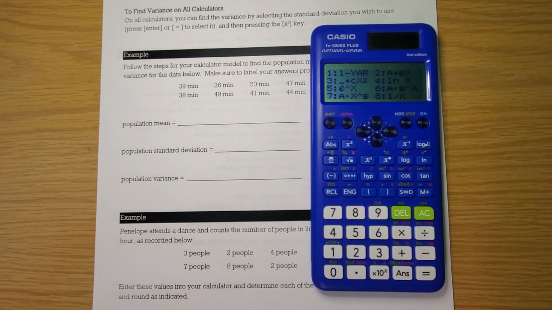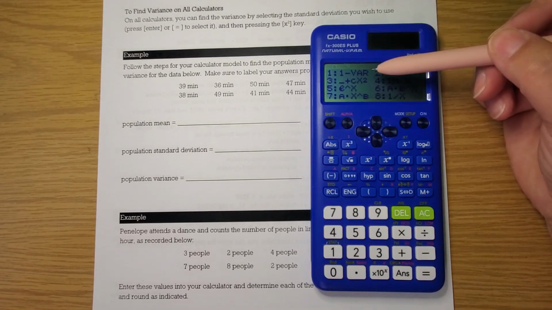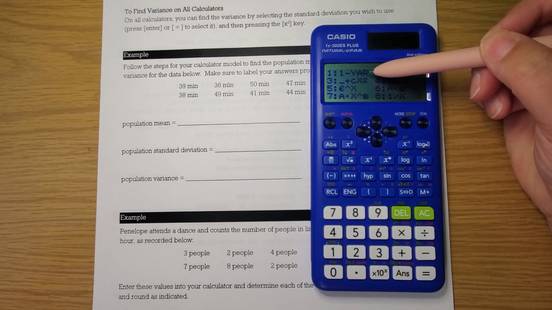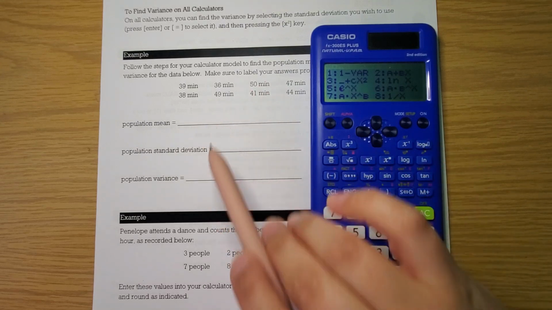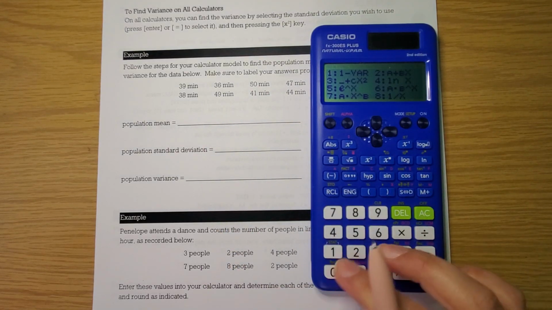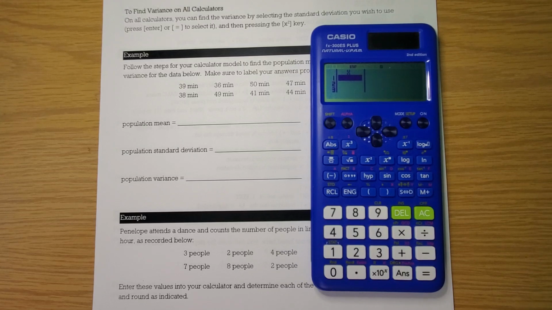Now it's going to give me a lot of options, most of which I don't need right now. I want 1 var statistics. So 1 var stands for 1 variable. The only thing I have here are minutes, and that's my single variable. So I'm going to choose 1 for 1 var, and it creates this nice table for me.